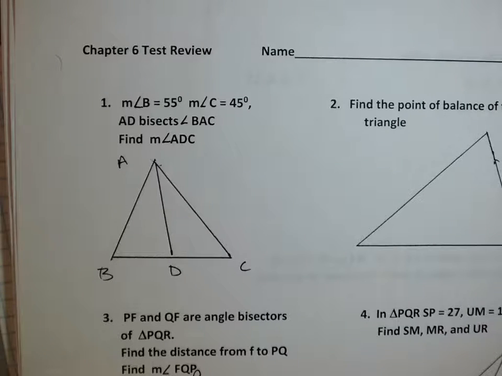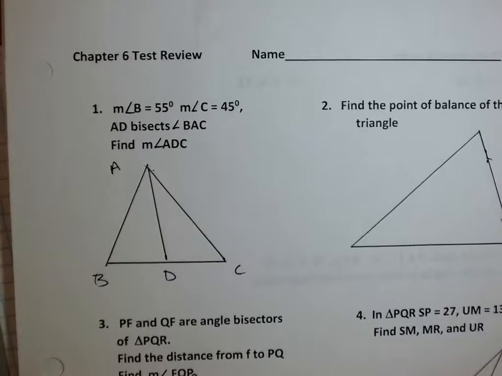Okay, everybody, it is Wednesday. I'll be back tomorrow. We do have a quiz, which I know doesn't seem fun for you, but that's just kind of the way it goes.